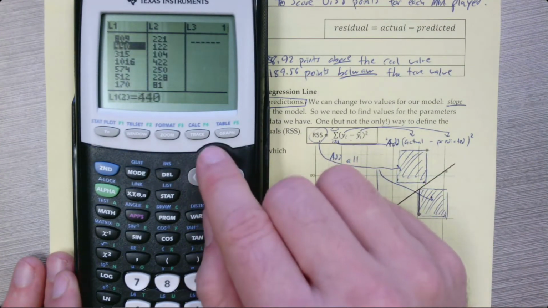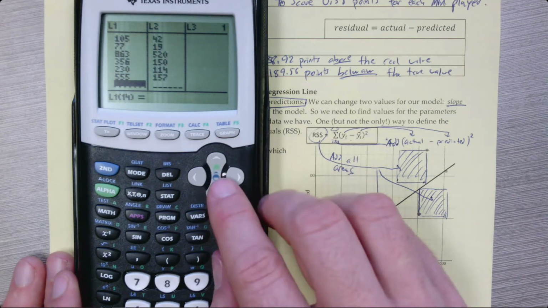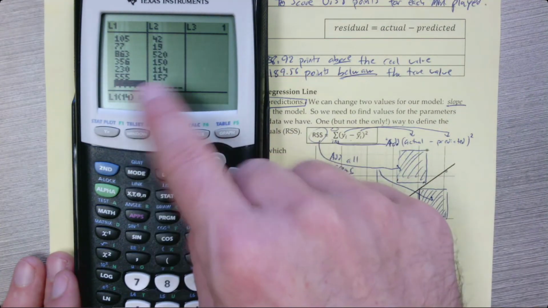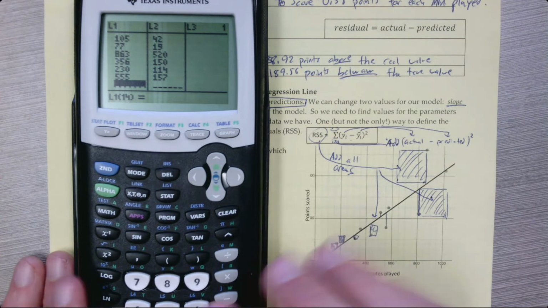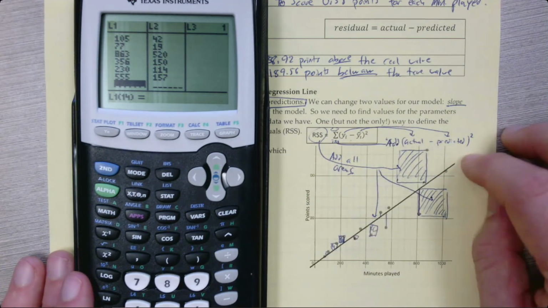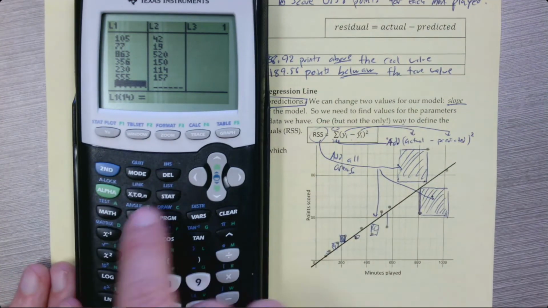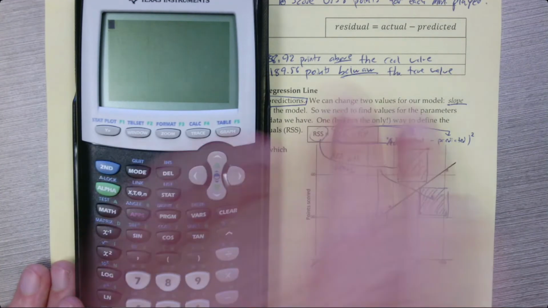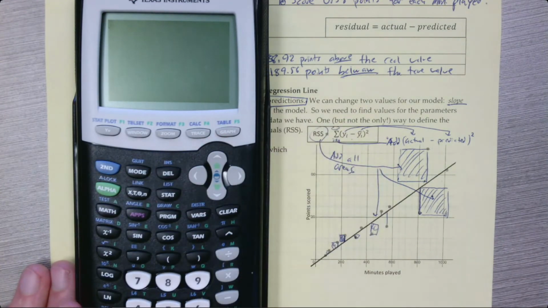If I go down to the bottom, see how the lists are the exact same length? If they're not the same length and you try and find the best fit line, there will be a syntax error. Okay, so how do you find the best fit line? Go ahead and pause the video, enter the data if you haven't already.